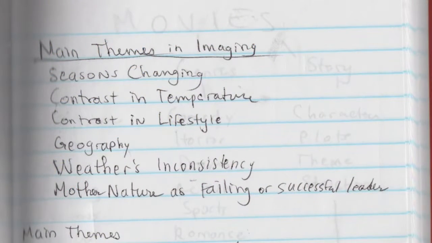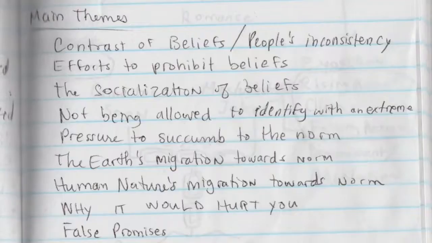Your main ideas in imaging are seasons changing, contrast in temperature, contrast in lifestyles of different seasons, geography of the earth, weather's inconsistency, and Mother Nature as either a failing or successful leader. Those are some of the things that we're going to lyrically say in the song. And we're going to add more as we progress through the song and find more ideas with the different rhymes that come up. Again, that's next episode, but our main themes, the concrete main themes that we have, are a contrast of beliefs, or people's inconsistency consistent with the weather's inconsistency.